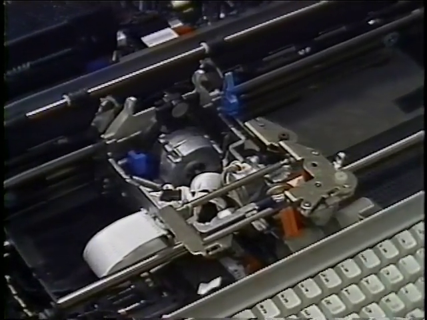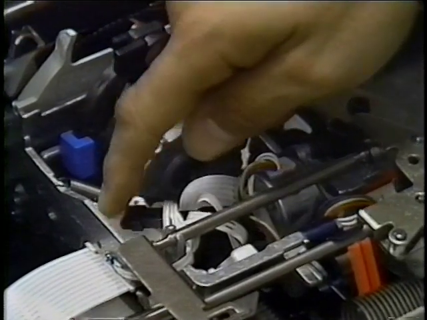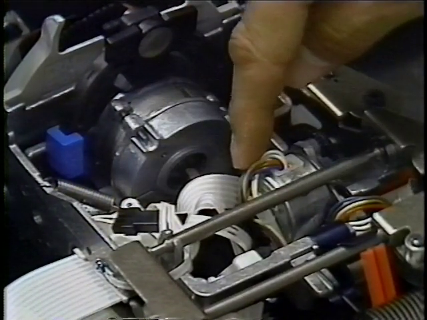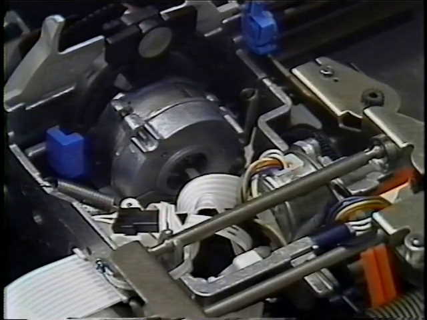Whenever you do any work on the carrier, be sure all of the cable connectors are securely fastened and the cables are routed so they do not hang from the bottom of the carrier and do not interfere with any moving parts.